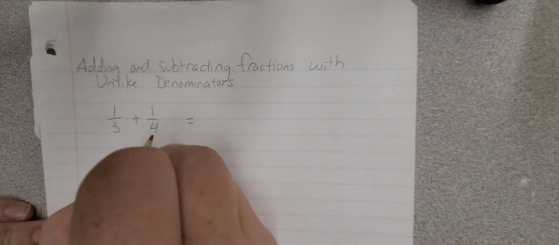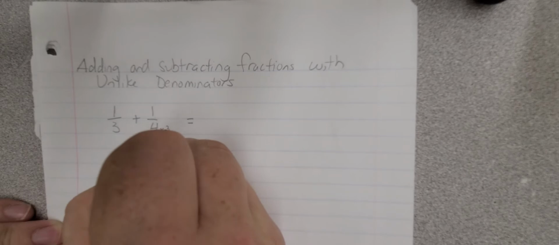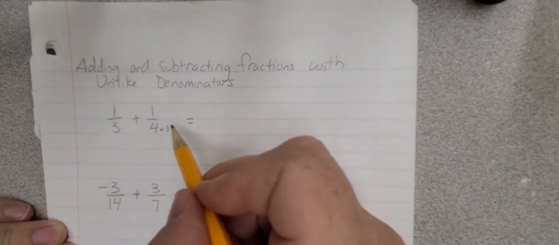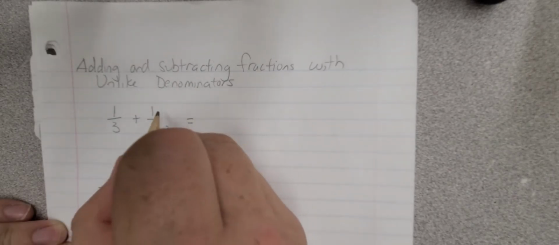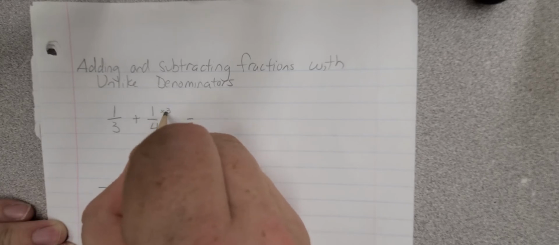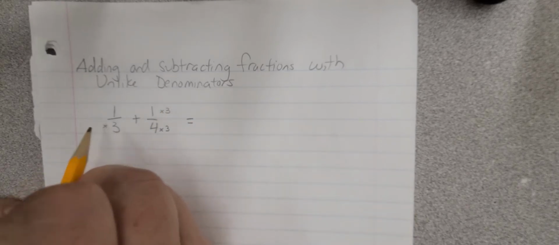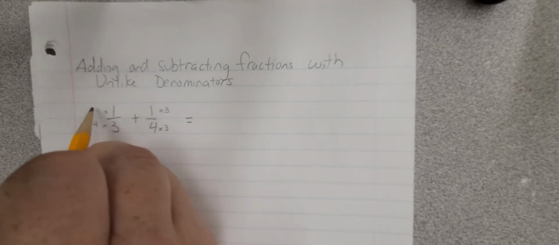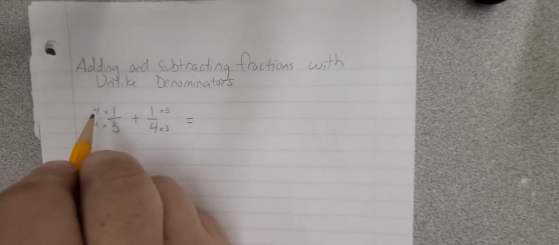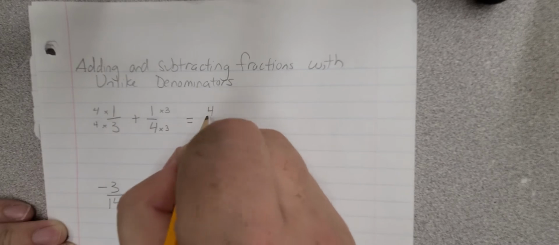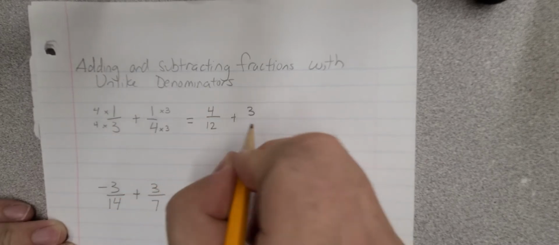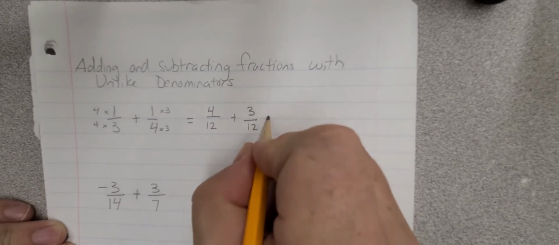So to get 4 to get to 12, we have to multiply it by 3. If we do that to the denominator, we need to do it to the numerator to keep the number the same. Now to get 3 to 12, we have to multiply it by 4. Alright, so now I get 4 over 12, plus 3 over 12.